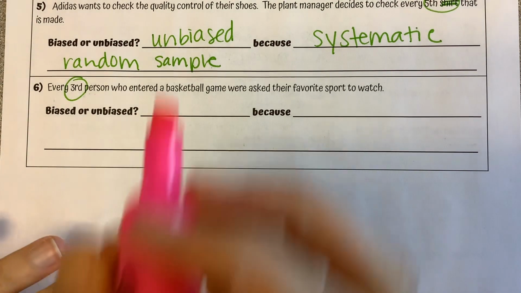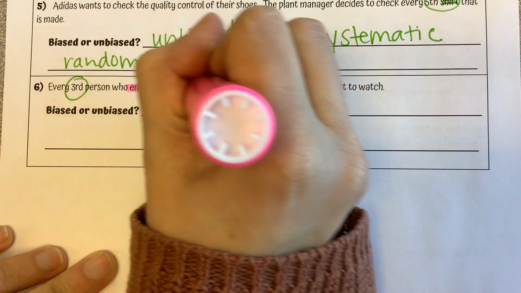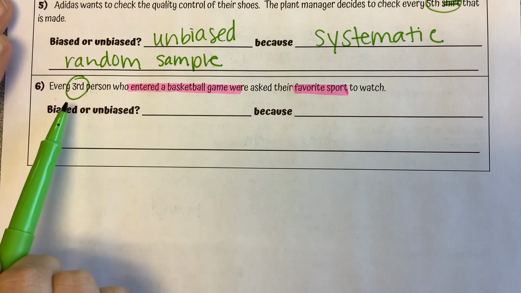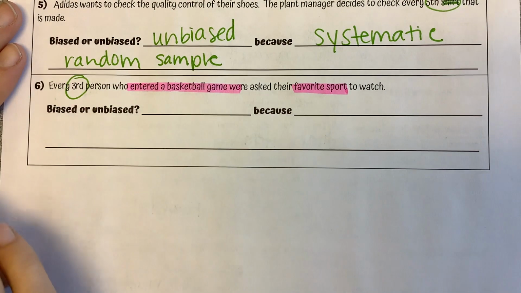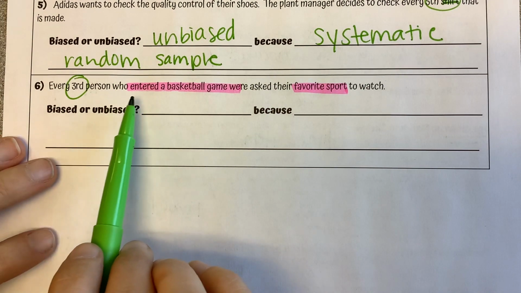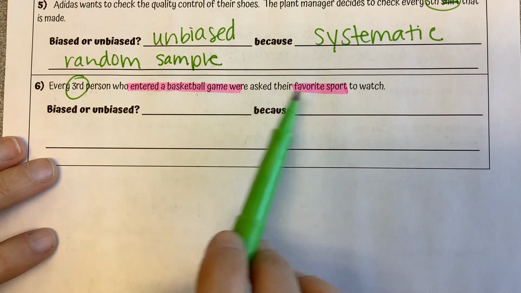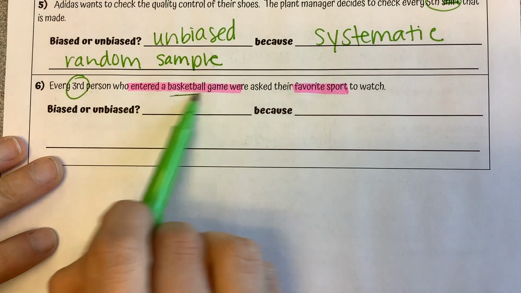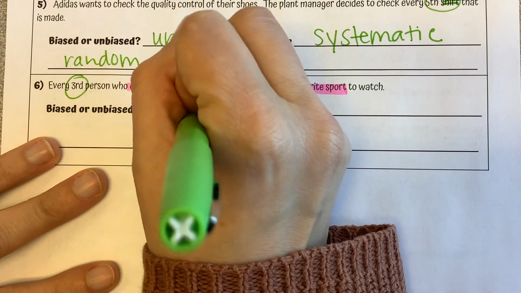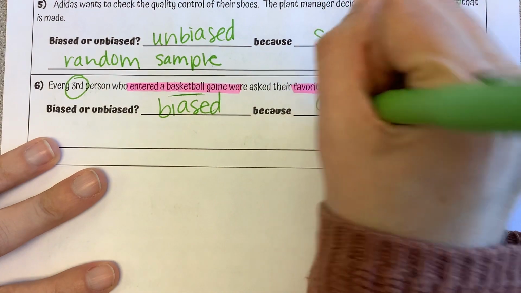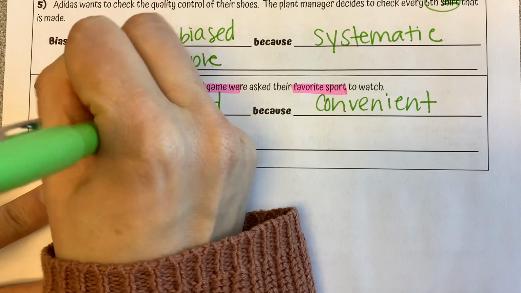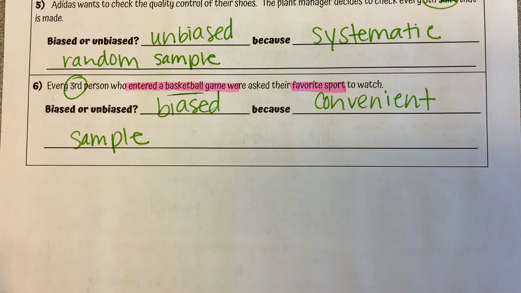But I look at the next part. They're entering a basketball game and we're asking their favorite sport. So even though the process is accurate, it's every 3rd person, that's accurate, but when we're entering a basketball game, we're asking a favorite sport, it's probably going to favor basketball. So I'm saying that this is biased, and it's biased because it's convenient. It's convenient just to stand outside a basketball game rather than going to multiple sporting events. And that's it.